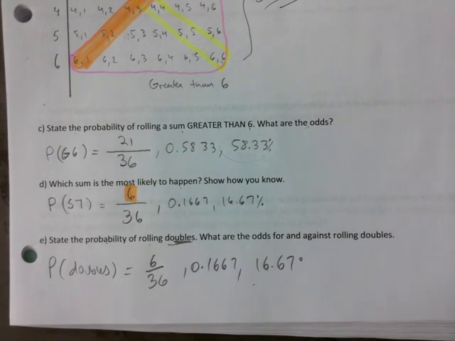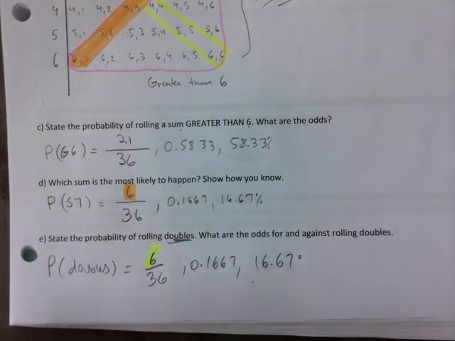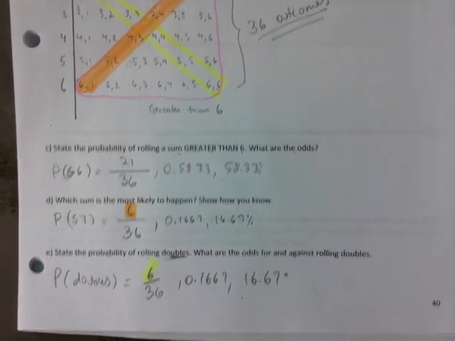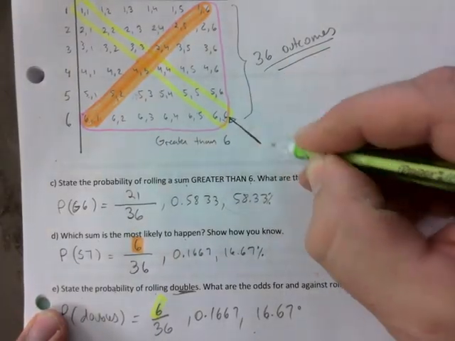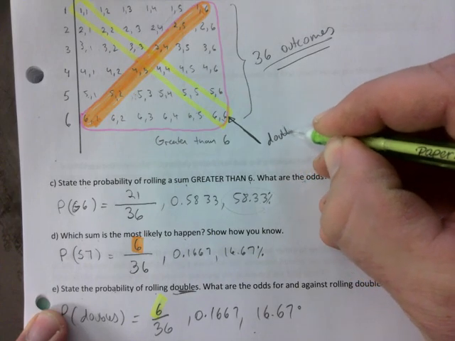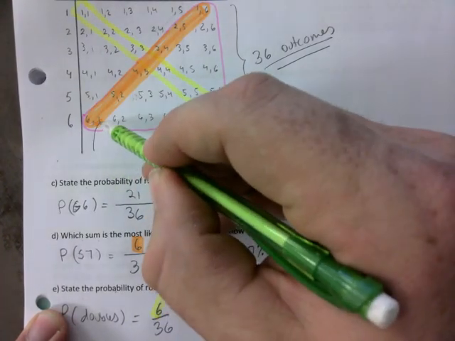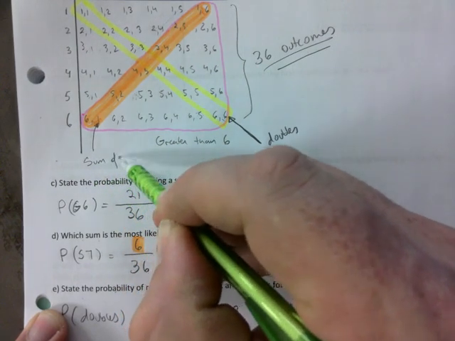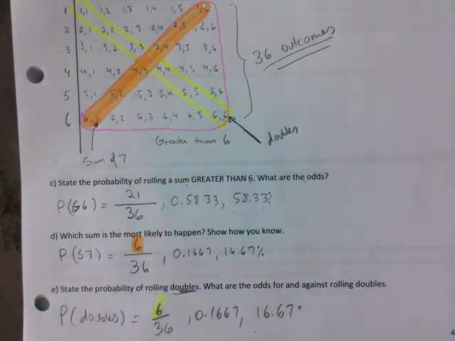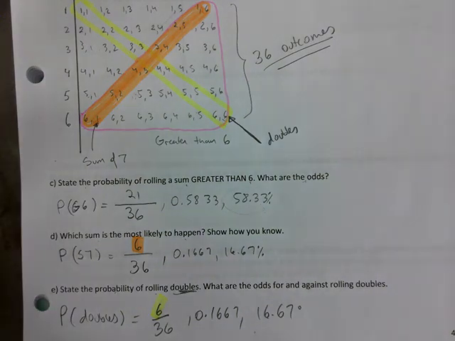I'm going to highlight that like this, that way you know what I'm talking about. And let's go to the outcome table and just say this is your doubles, and this is the sum of 7. There you go.